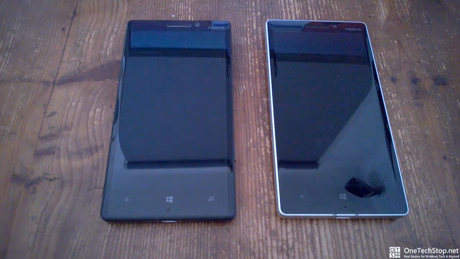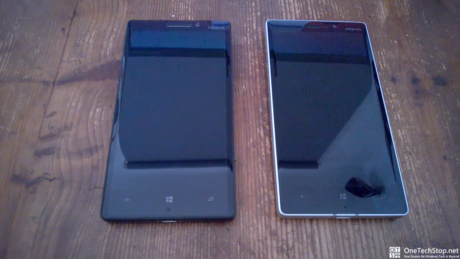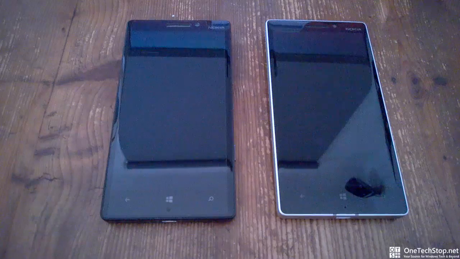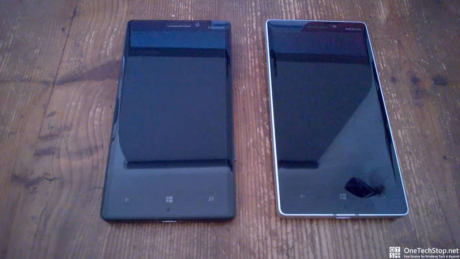The last build which Microsoft released before the recent one was published. On the left side we have the other build, 105.12, which Microsoft released just a few days ago. We will do a speed and performance comparison to see how the latest build has improved compared to the older one. So stay tuned and watch the video.